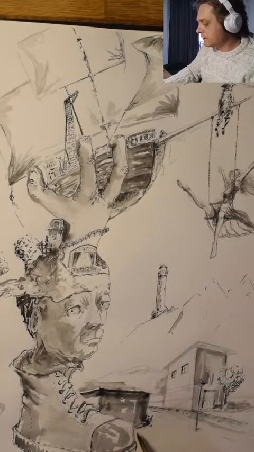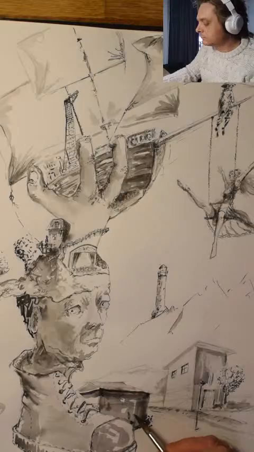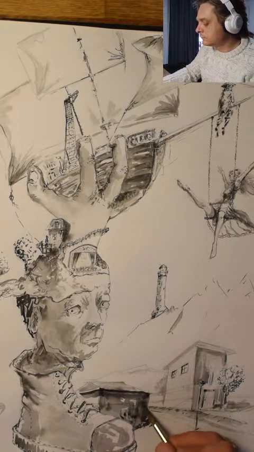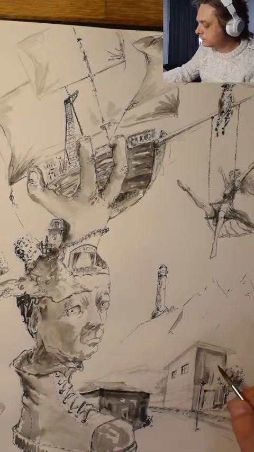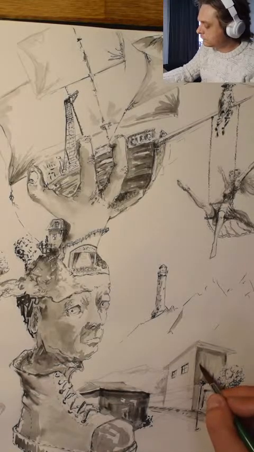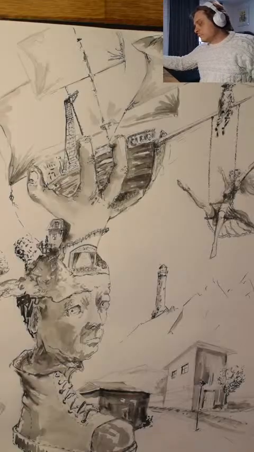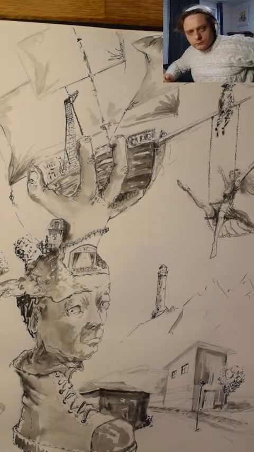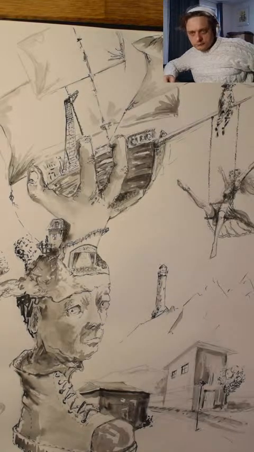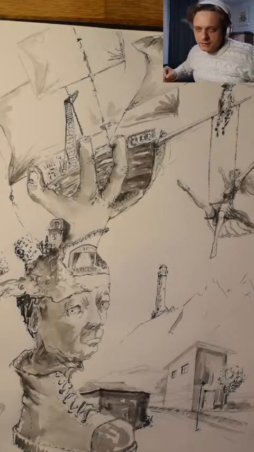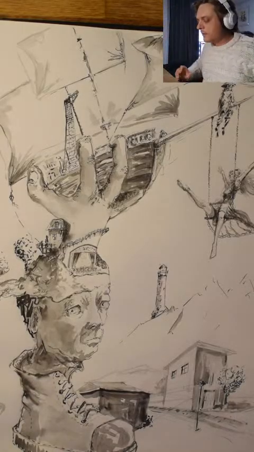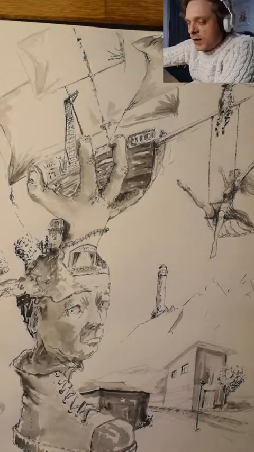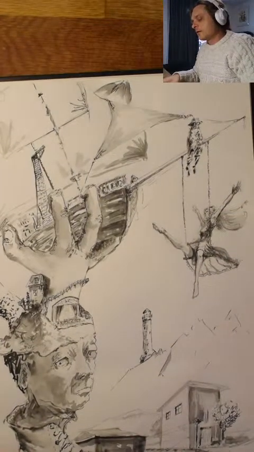This building, yeah, I don't remember how it was. Kat, if you are here, you can say whether anything that I have said was in any way helpful. I will just go with doodles right now.